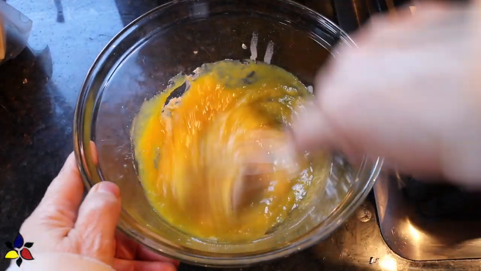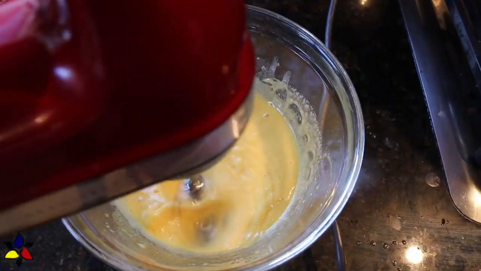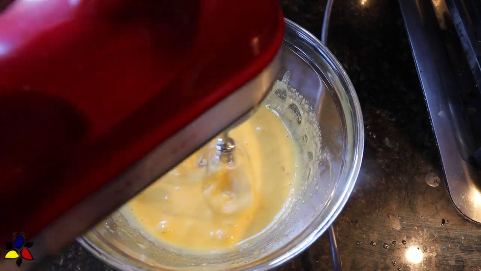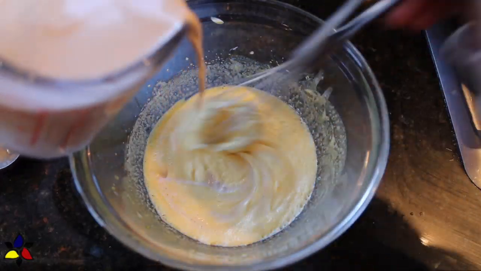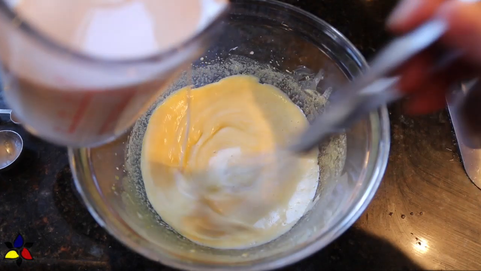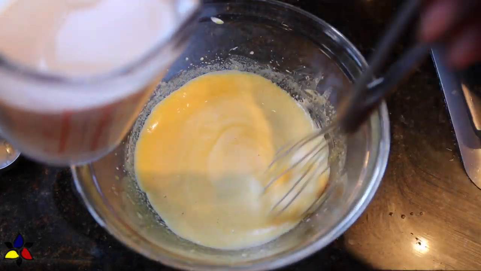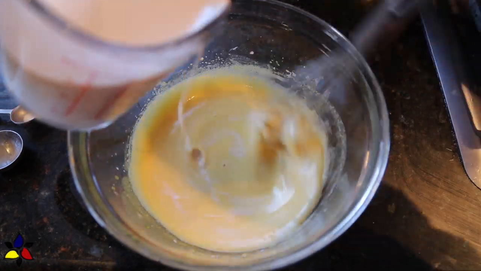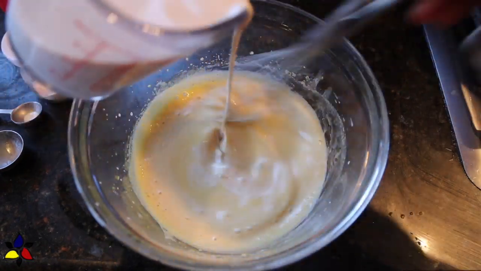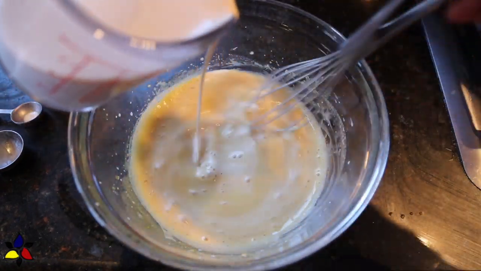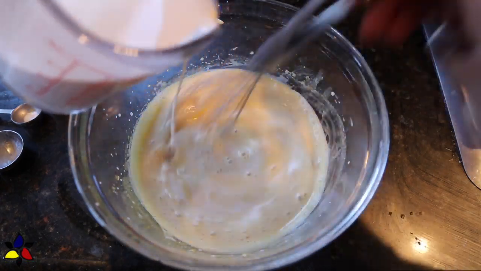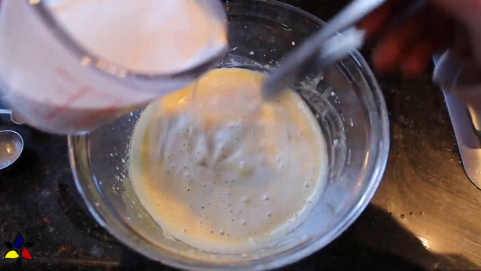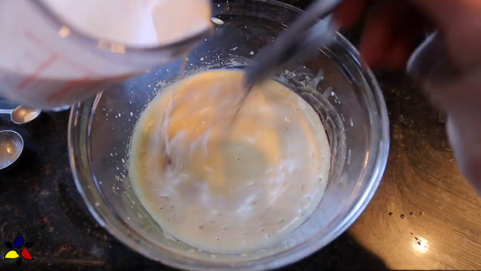Whisk the egg yolk and sweetener mixture until they're very pale yellow and the volume has increased. At this point, we're ready to temper the egg yolk mixture, so slowly drizzle about 1 cup of hot cream mixture into the egg yolks. Note that as you're pouring in the hot cream mixture, whisk continuously. It's very important that you're whisking as you're pouring. This will prevent the egg yolks from curdling or cooking and forming clumps.